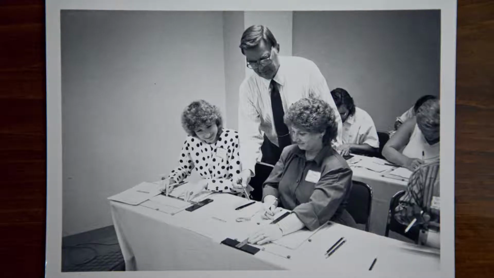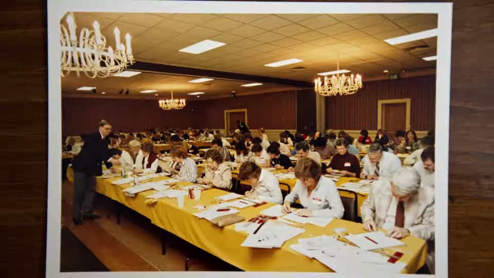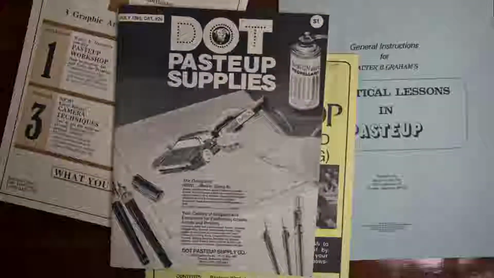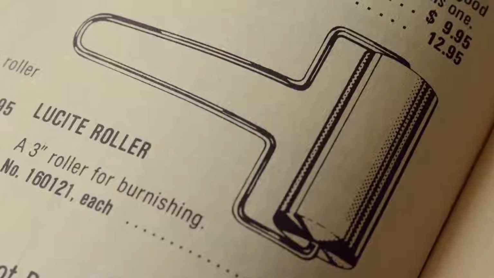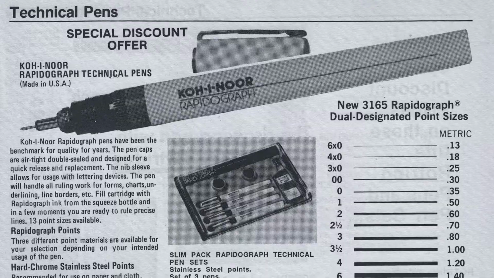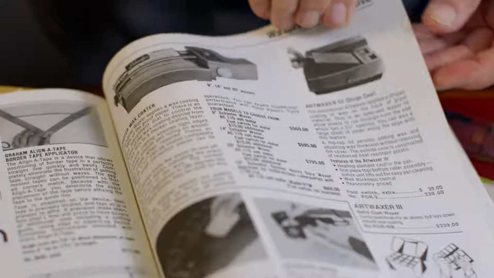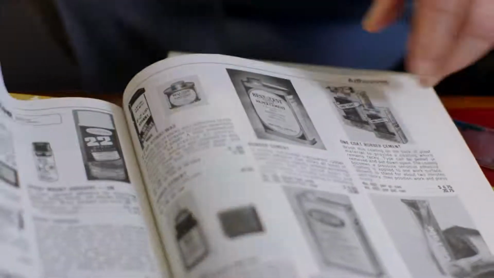And during the 70s, that was our kind of golden years. The things that we made were made strictly for paste up: T-squares and paste up boards, grids, burnishing tools, a lot of that, and wax and waxers, technical pens. Well, people wanted to buy those, you know. That pen I showed would demonstrate that, and yeah, where can I get that? Well, here's the catalog.